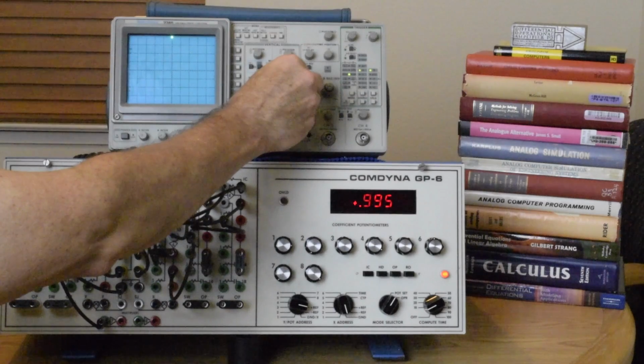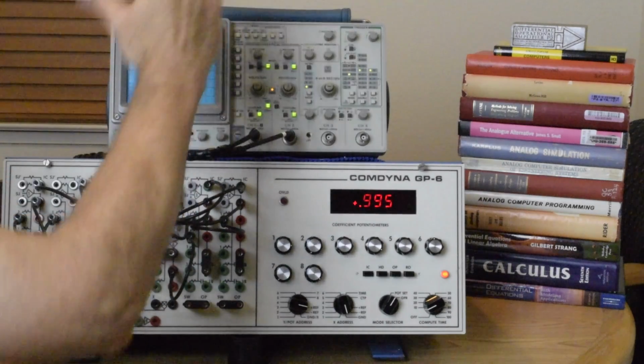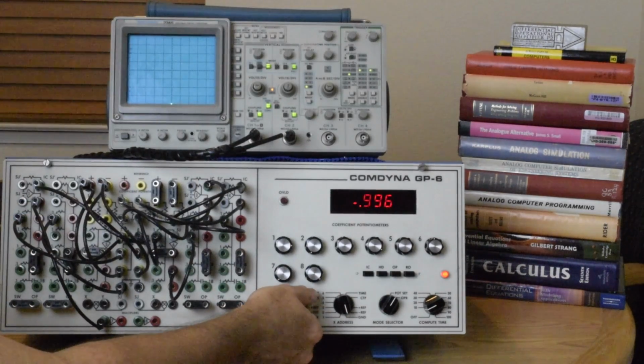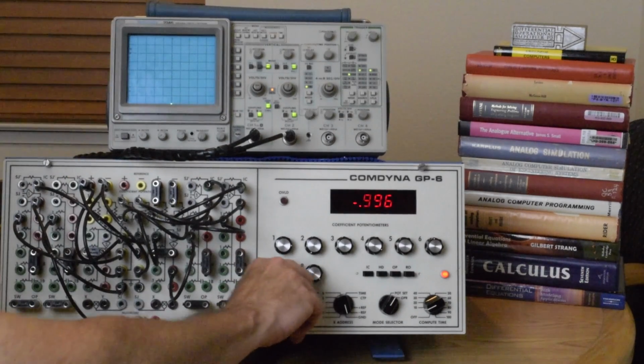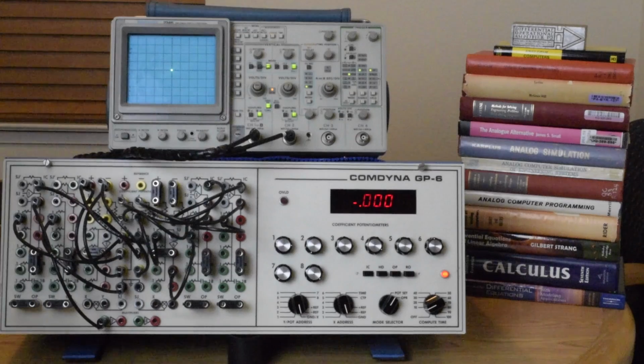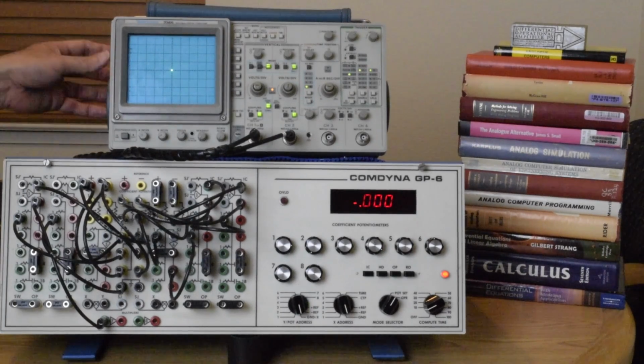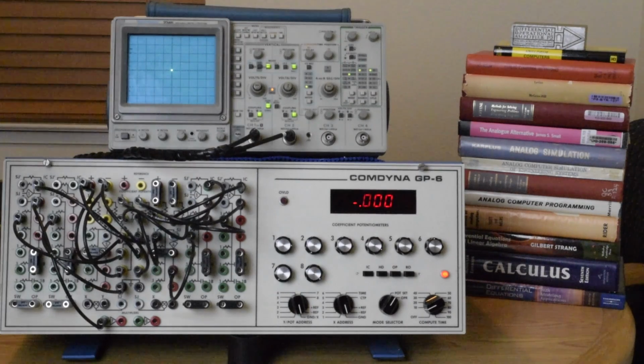And then you want to check both sides and basically find the best adjustment for both the positive and negative excursion and ground or 0 volts. Sometimes that's a little tricky, and there's internal calibration of the analog computer as well as calibration of the scope that may come into play there, but I think I have a pretty good setup here.